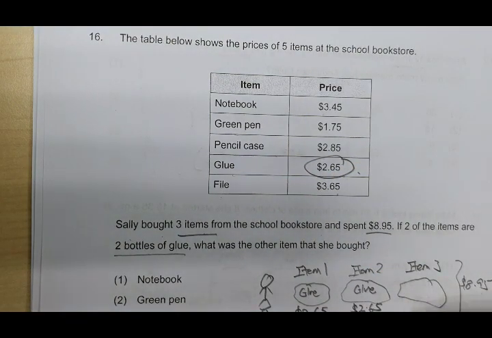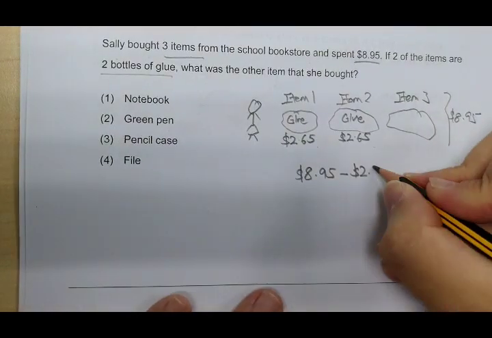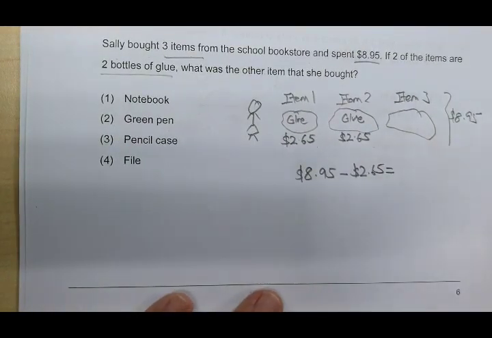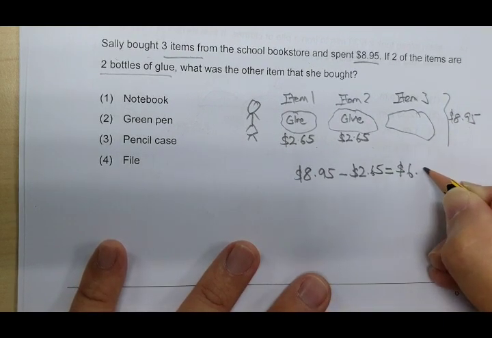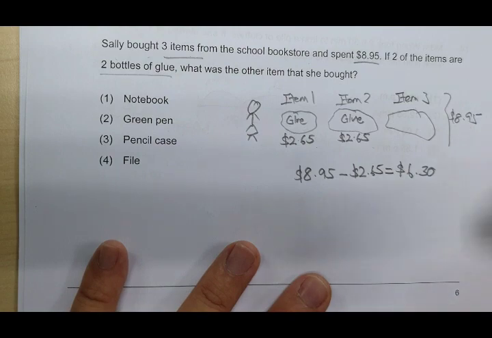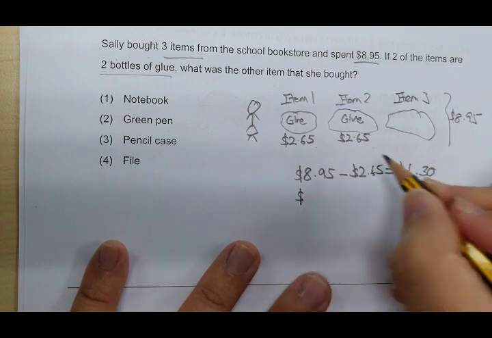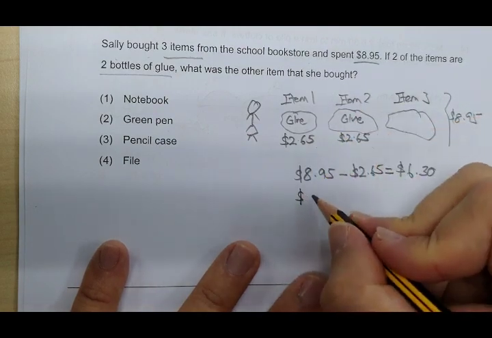Let's just solve. Alright, so $8.95 take away $2.65. We have $6.30. So $6.30, let's take away the second glue.